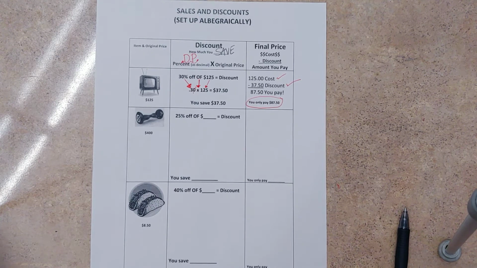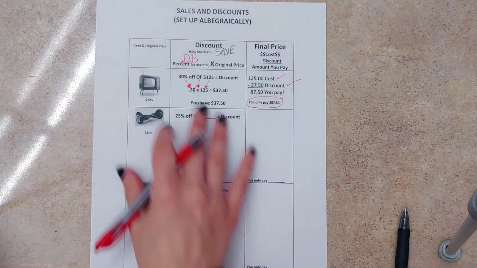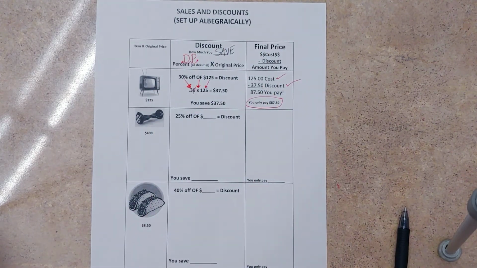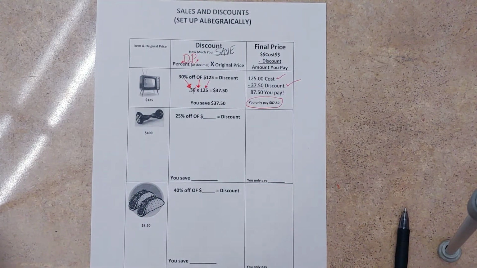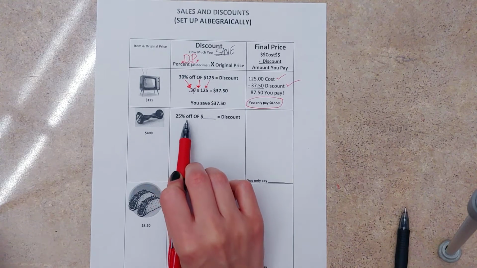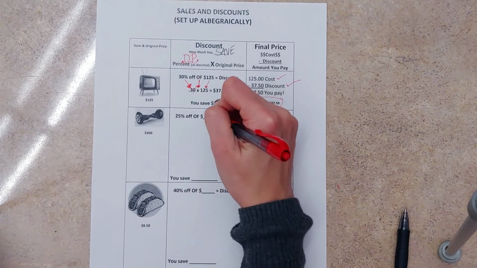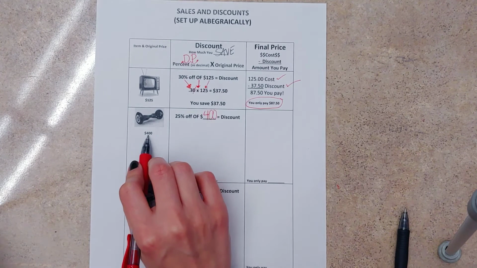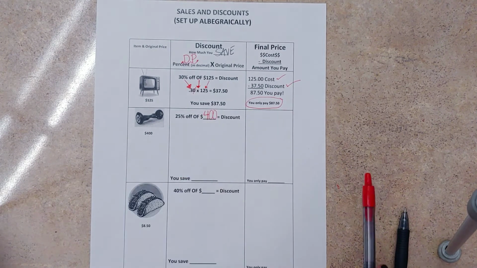Now, what is awesome about having these tools in your tool belt is you can use them when it's most efficient. Sometimes this method isn't going to be as efficient as setting up a proportion or thinking about it like fractions. But again, it's a tool in your tool belt, and it's going to be there for you to determine when it's going to best be utilized. All right, here we go. 25% off of $400, the original price of this hoverboard, right? Is that what they're called?